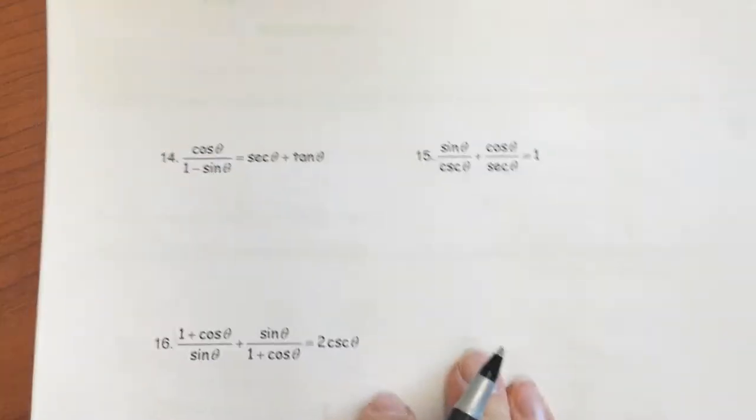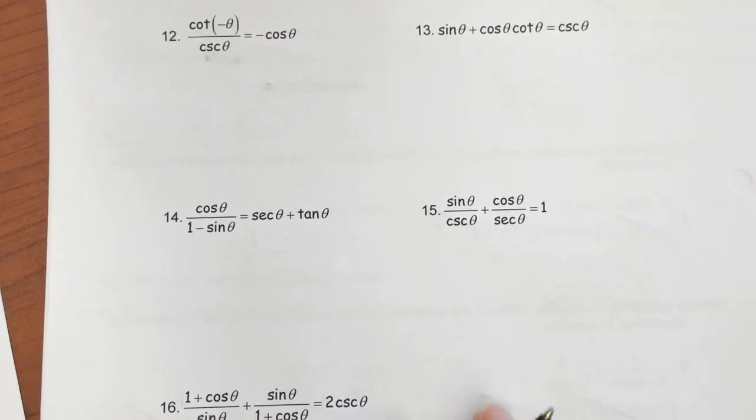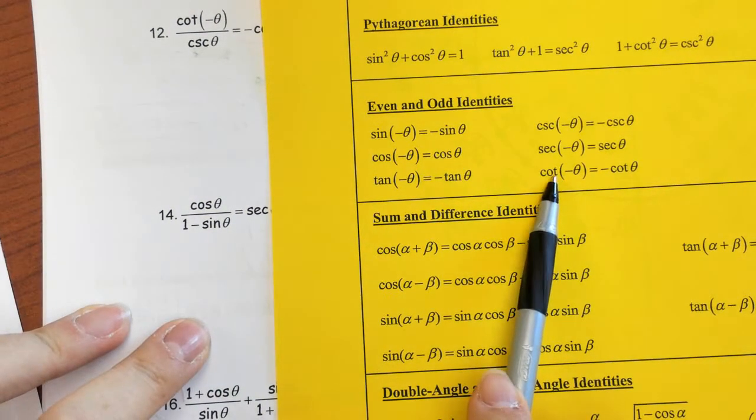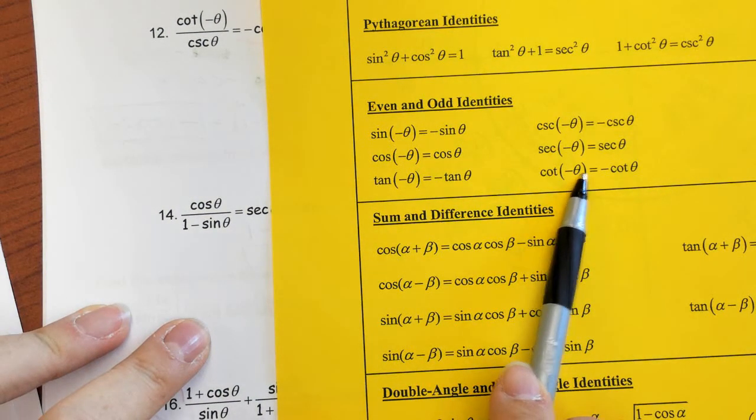All right, number 12. This one is an identity we haven't worked with much, but it's on your sheet. It's the even and odd identities. It tells us that cotangent of a negative angle is the same thing as negative cotangent of that angle. So right away, I'm just going to replace this with negative cotangent of theta. And again, that comes right from your sheet.